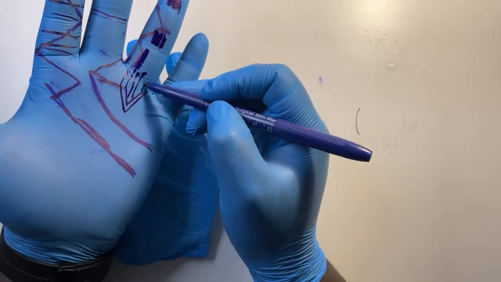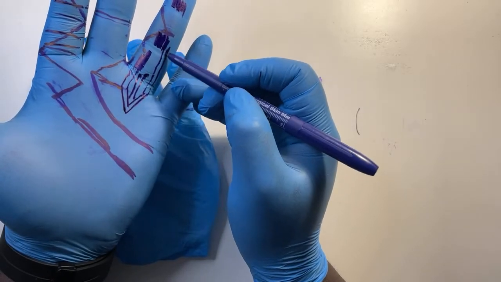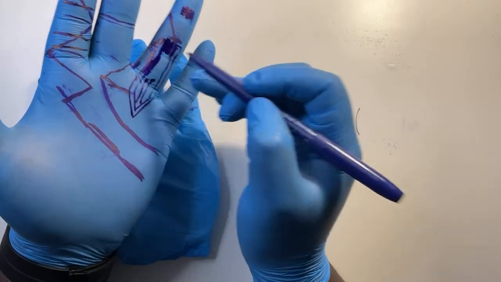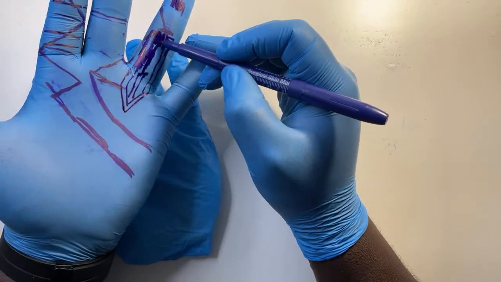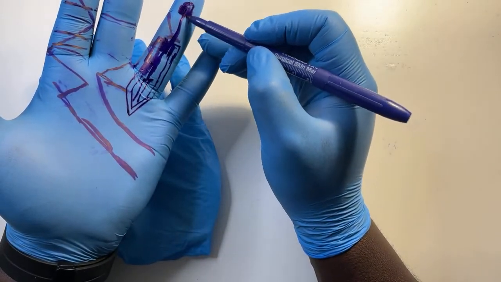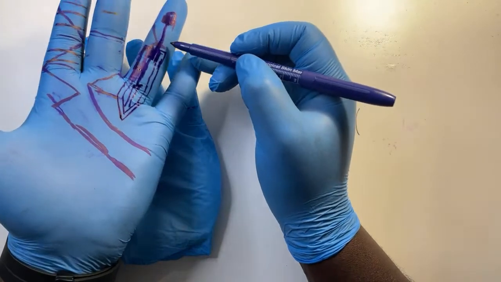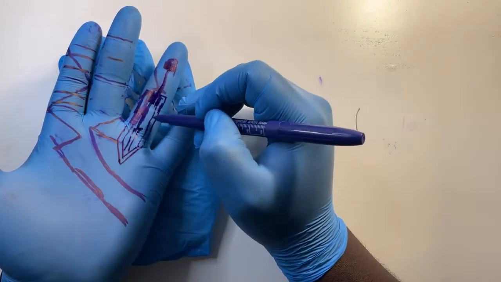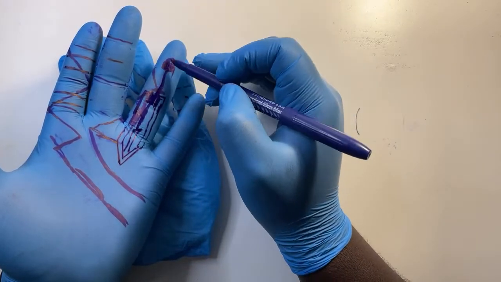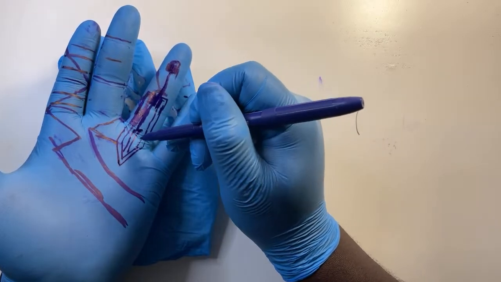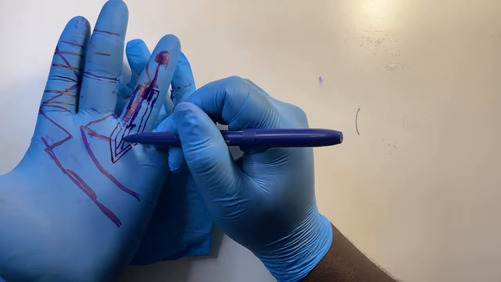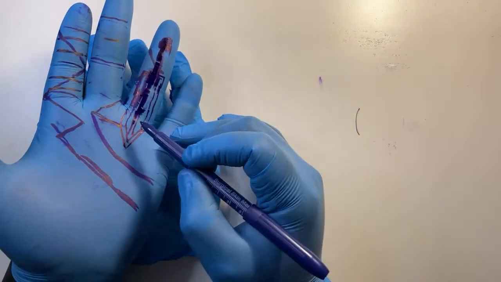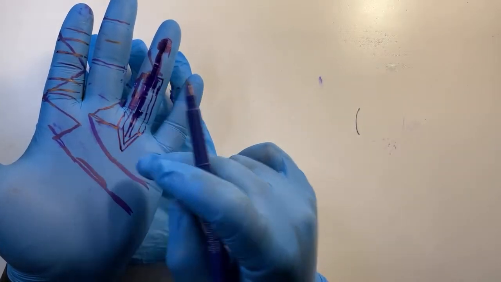FDS will run up the finger and insert onto the middle phalanx, and the FDP will continue and insert onto the distal phalanx. So at the level of the middle phalanx, you may have to do a repair of two separate slips of FDS, whereas the FDP will be one. Positionally, the FDP comes through the middle of the two slips of FDS. This happens at Camper's chiasm, which is at the level of the A1 pulley.